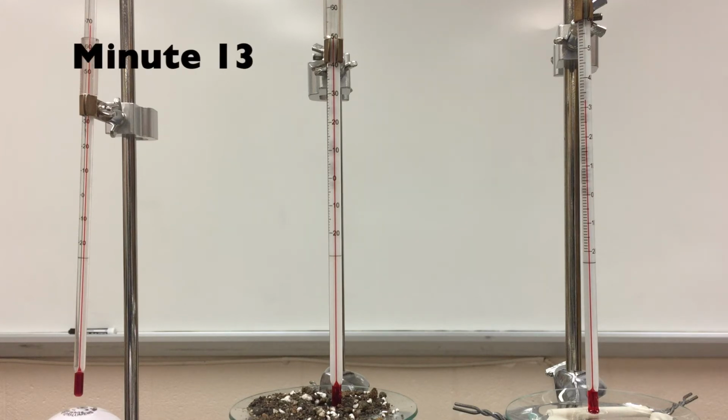Okay, minute 13 is cooling. Our second minute of cooling. The air is cooled down to 68 degrees. The soil has cooled to 50 degrees, right on the money. And water has not cooled down much at all. 33 degrees. There you go.